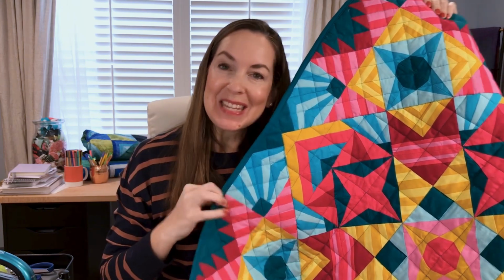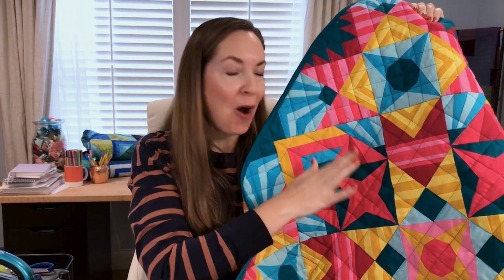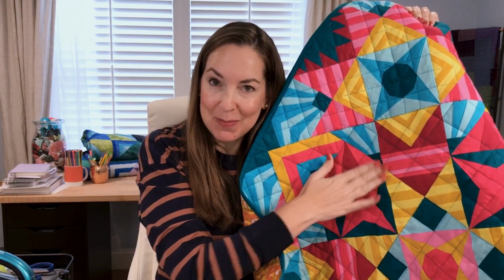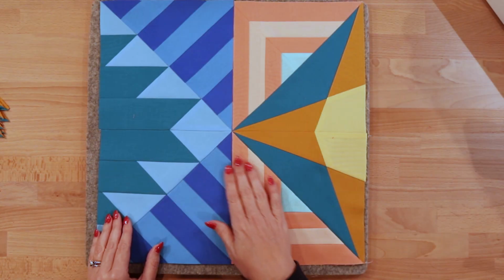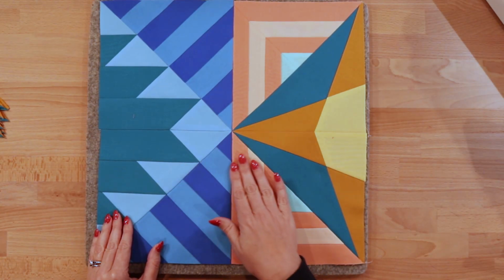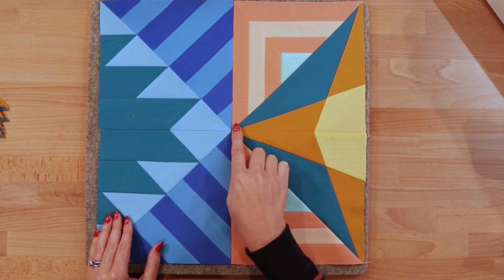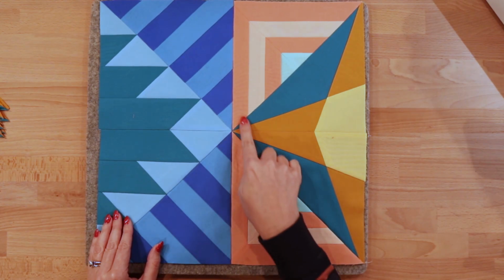Hey there, in this skill builder video, I'm going to show you how you can grade your quilt seams so you get flatter quilts. Flatter quilts are easier to piece and quilt. Grading seams is a trick both advanced quilt makers and beginning quilt makers can use to reduce bulky seams like this one. So here for this seam in this intersection, you can see there's a lot of fabric coming together at this point where all these blocks intersect.